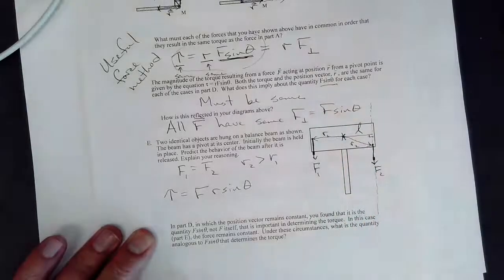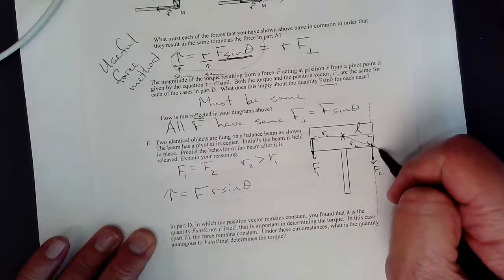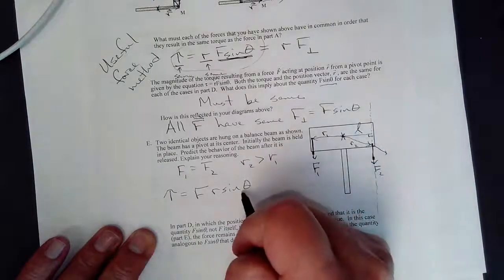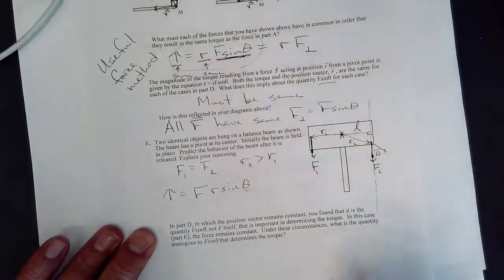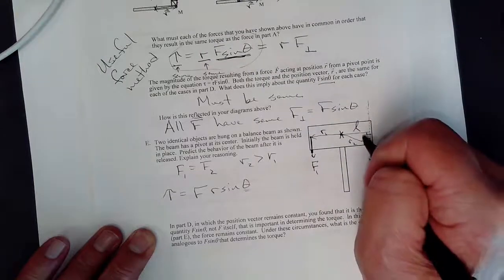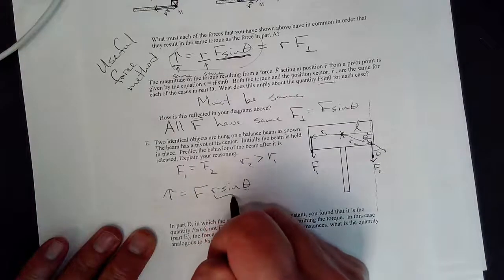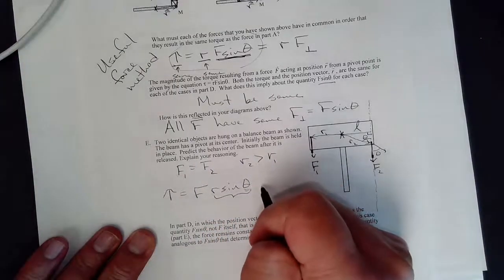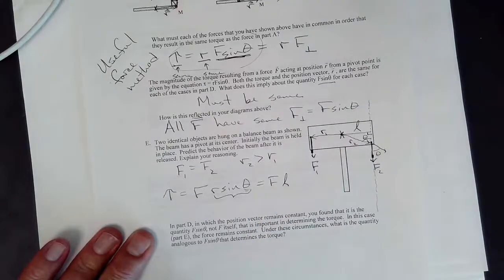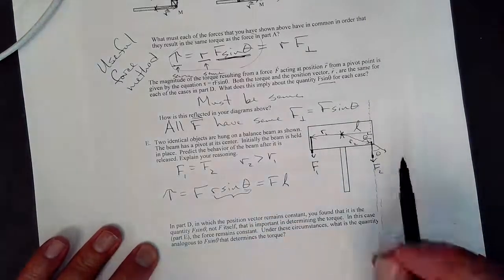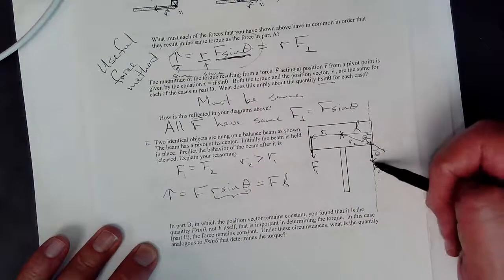Well, remember, this angle theta is the angle between the direction of R and the direction of F. And so if I look at R sine theta, that's just going to be this lever arm. And so you see that in this case, I have the same force acting with the same lever arm on both sides.